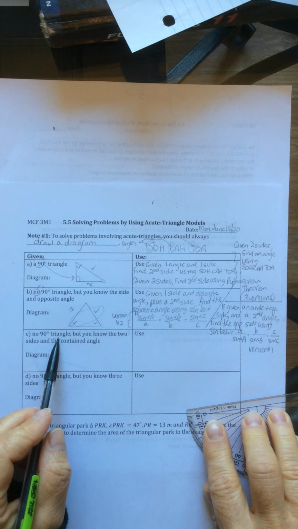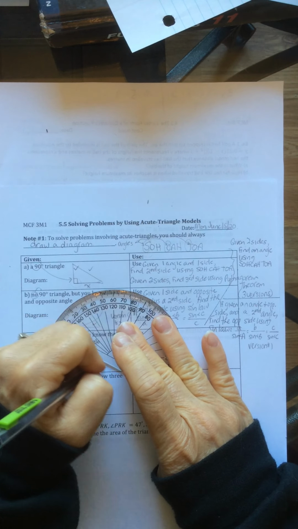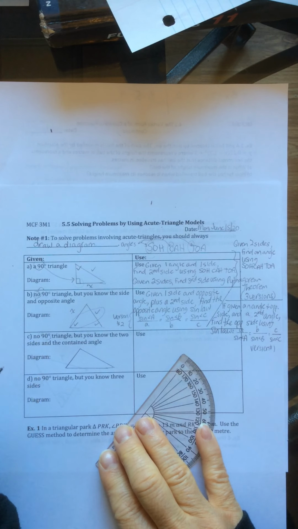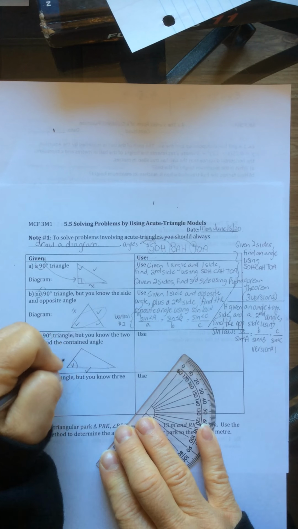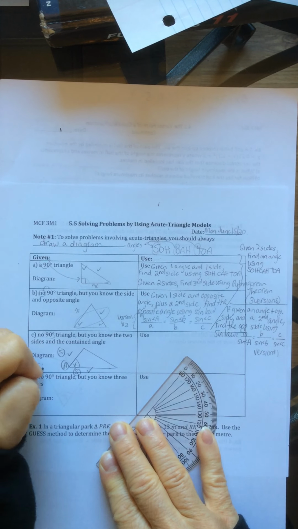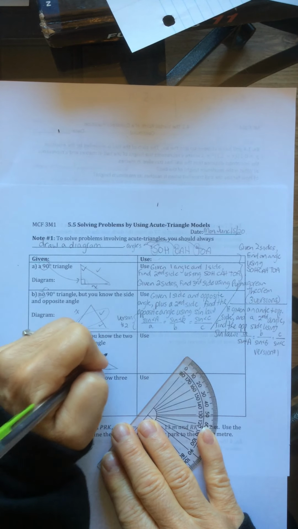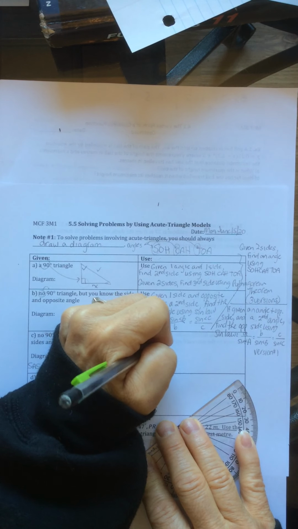Okay, so C, no 90-degree triangle, but you know 2 sides and the contained angle. So let's say we know this side, this angle, and this side. So we are talking about a side, angle, side. So it's an SAS situation. S for side, A for angle, and S for side, okay? I could find the opposite side, opposite to the given angle.